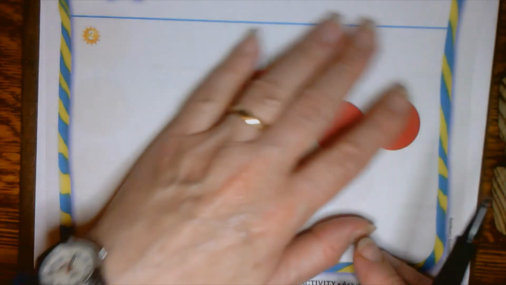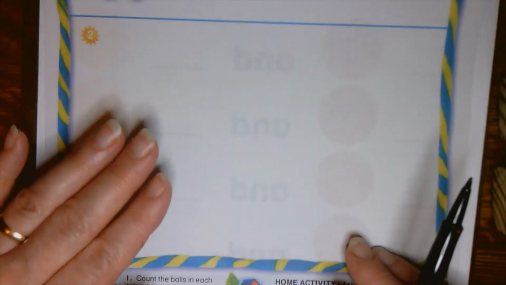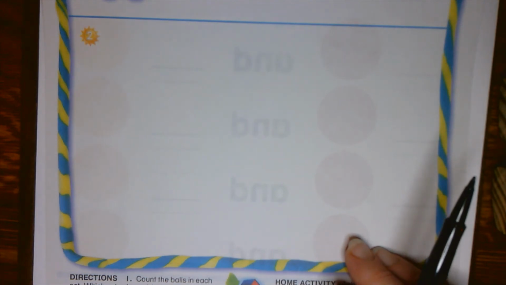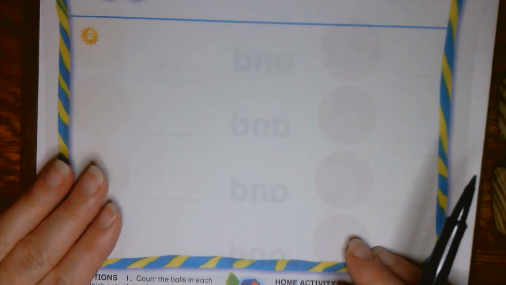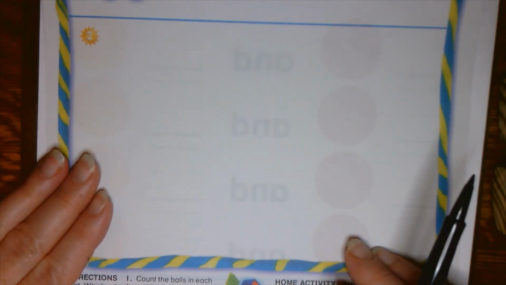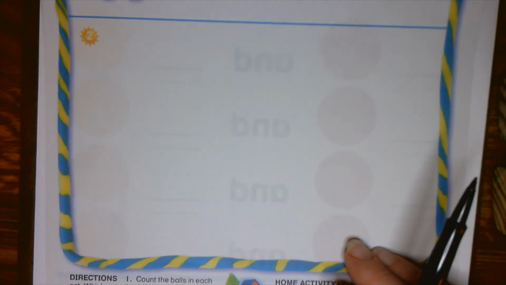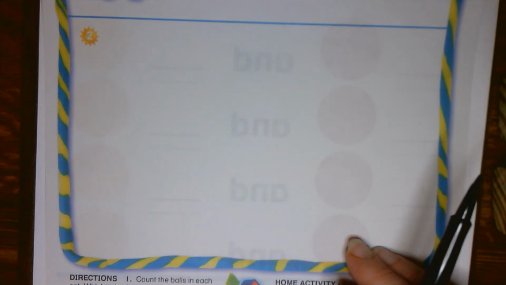So you guys can choose how you want to model items and what items you want to model to show the number 8. It can be counters, could be cubes, but you know, I drew flowers before, stars, race cars, whatever you want to draw.